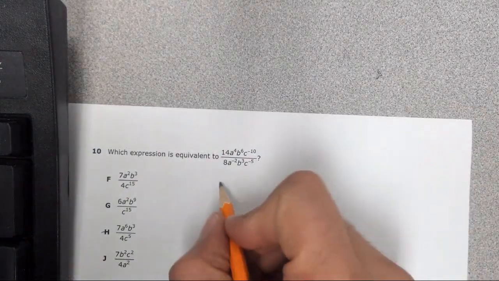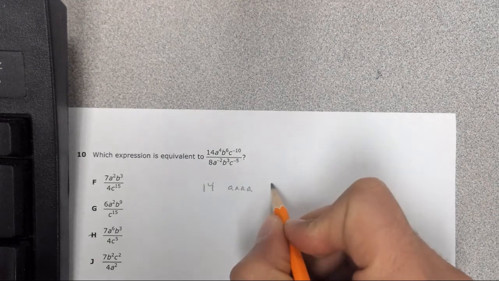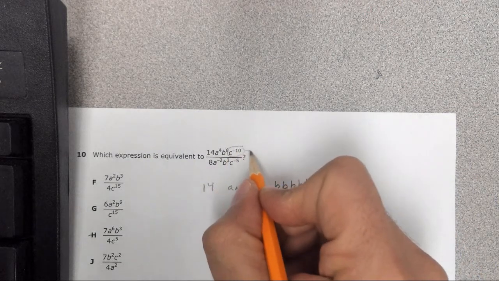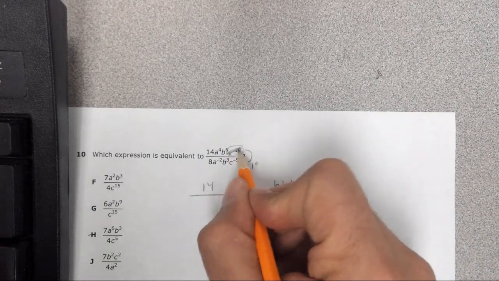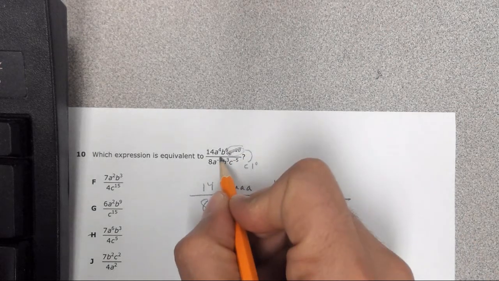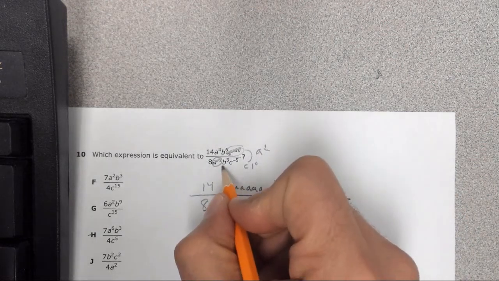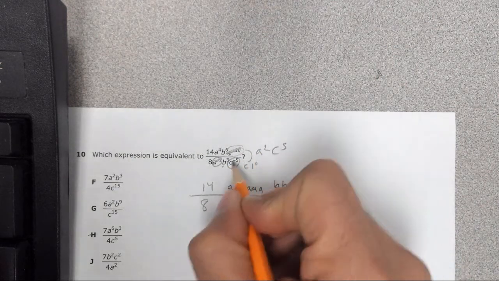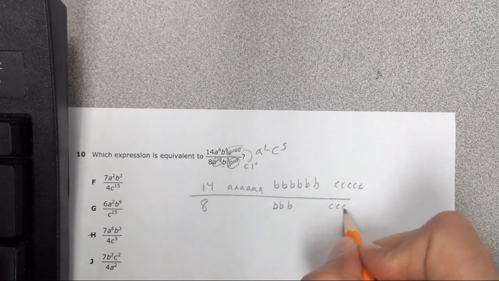Alright. Next we'll do question number 10. I have 14, and again, we'll expand. 4 A's, 6 B's, and this one comes to the bottom. And in the bottom, we have 8. This one goes to the top. 2 A's, 3 B's in the bottom. This one goes to the top. And 10 C's in the bottom.